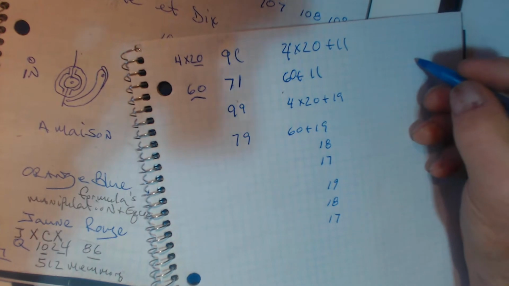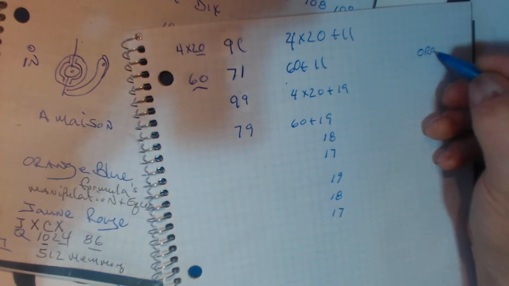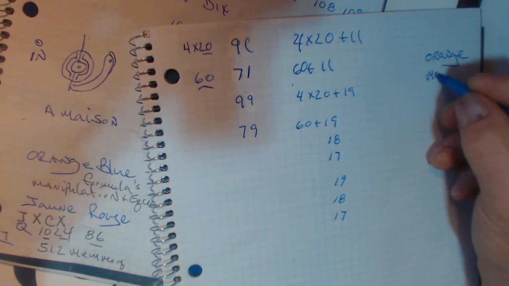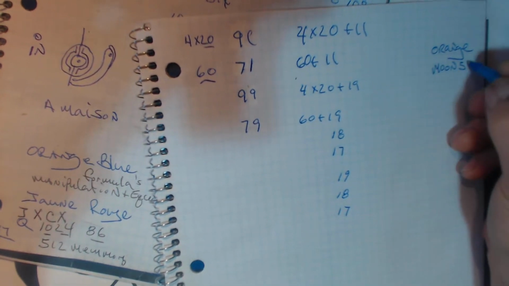So now I'm going to bring you into the 60 house, or the 40 by 20 house. Okay? Here's the house of 60. 60 is orange. Okay? The moon is 57.